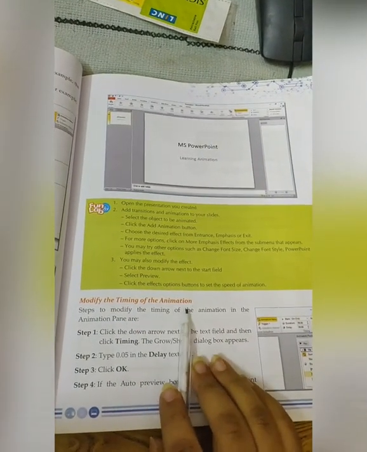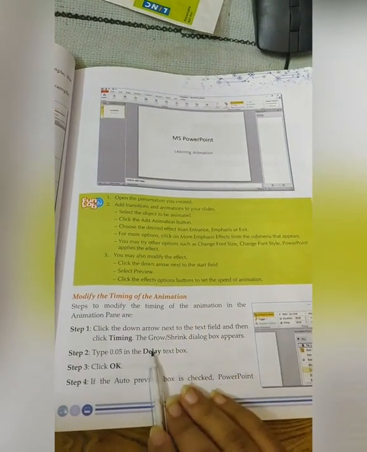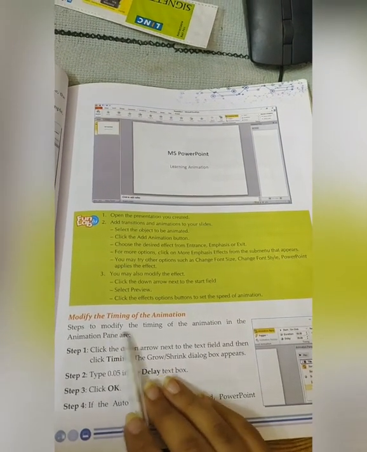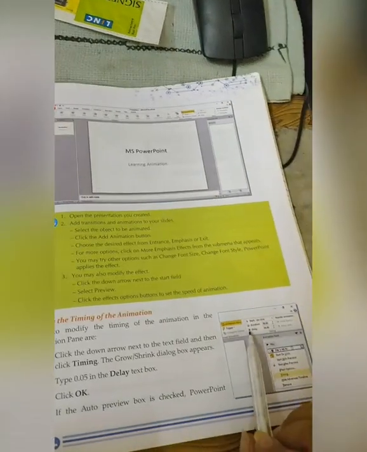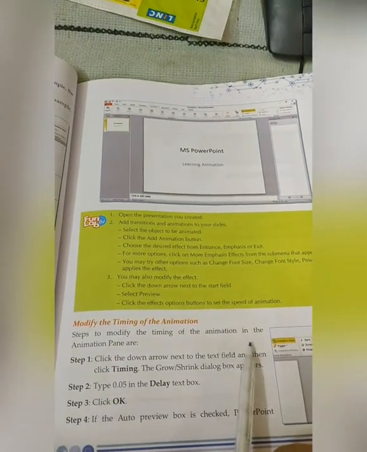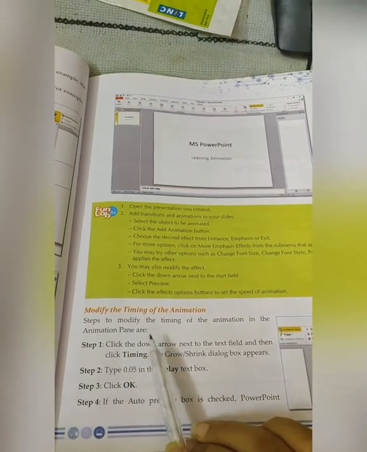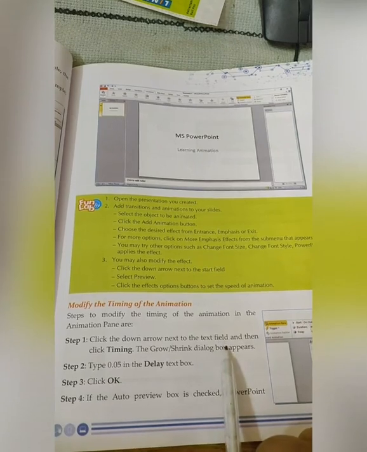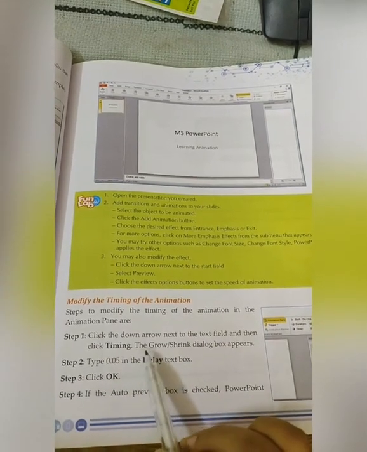Modify the timing of the animation. If you want to apply the timing on the animation, then you also have to click on the animation button. First of all, the steps to modify the timing of the animation in the animation pane are: step number 1, click the down arrow next to the text field and then click timing.